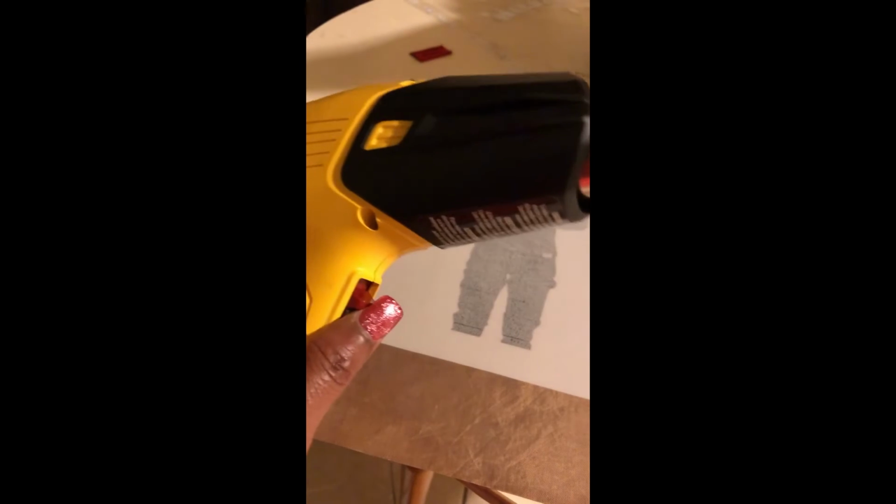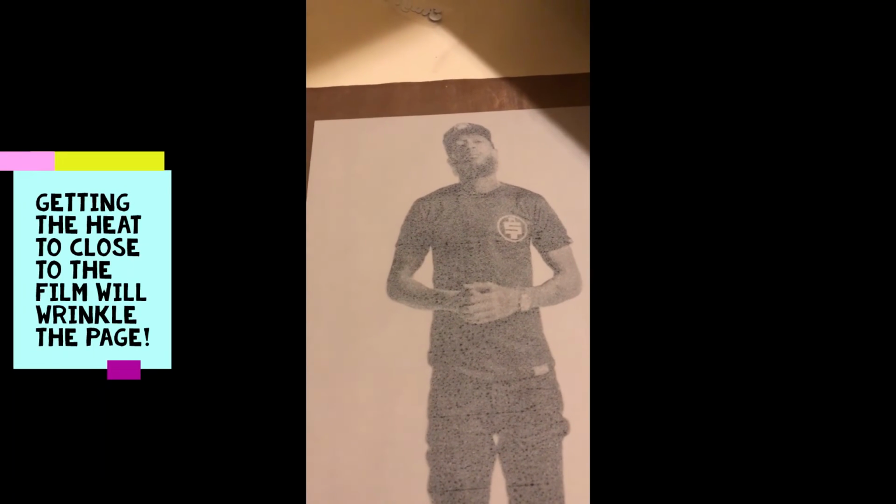Okay? And then I'm gonna bring my heat gun and I'll show you that process as well. Okay, here's the heat gun. I'm gonna set it to the lowest speed. And be careful if you're using a heat gun, don't put it so close to the image, because what it will do, it will crumple the paper. So you hold it at a good distance, and you'll see it melting.